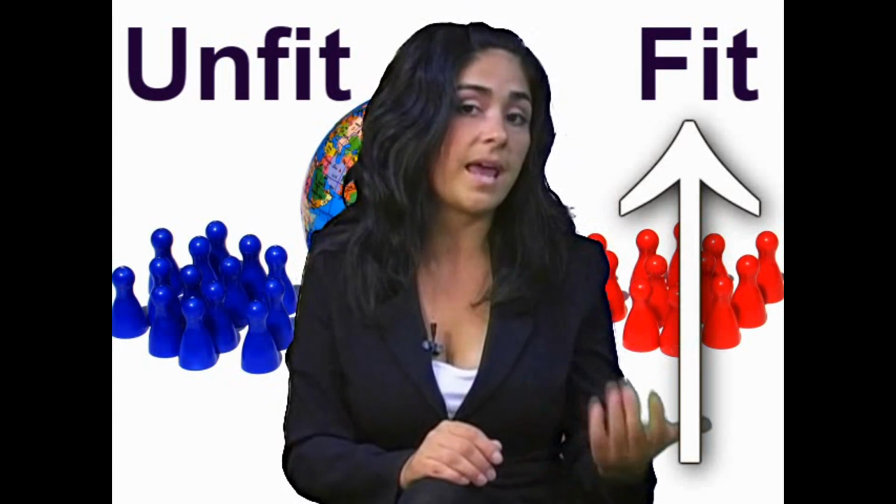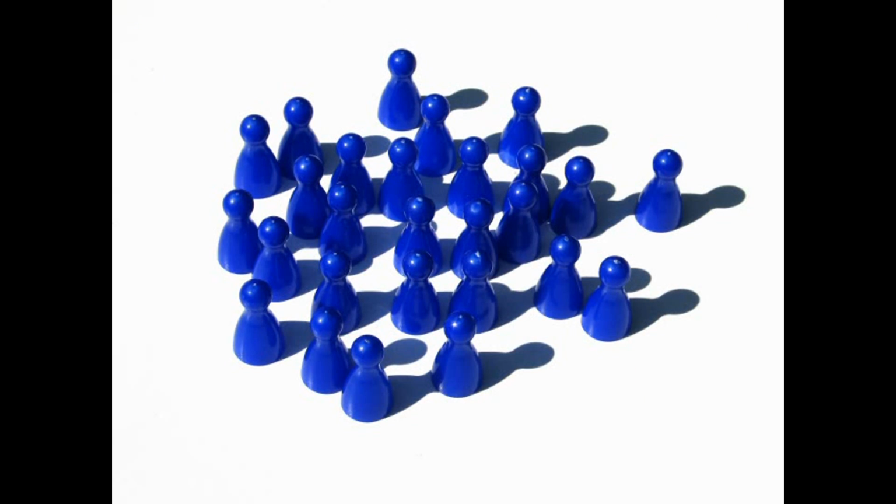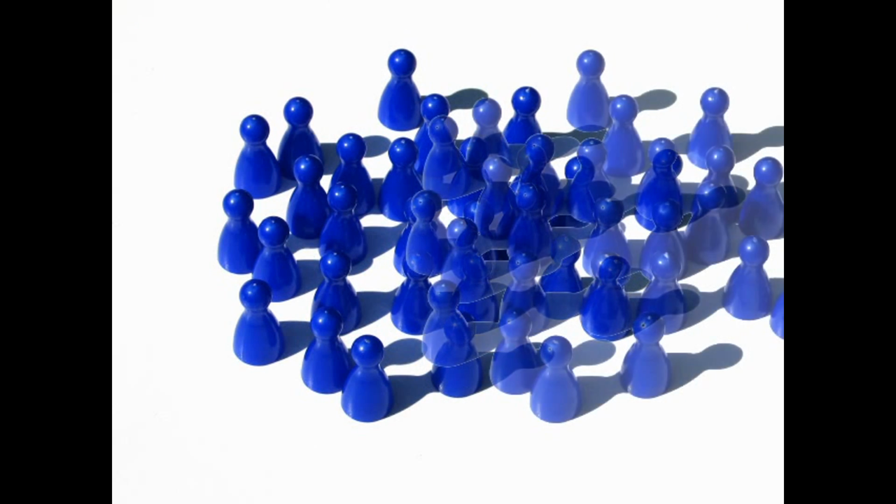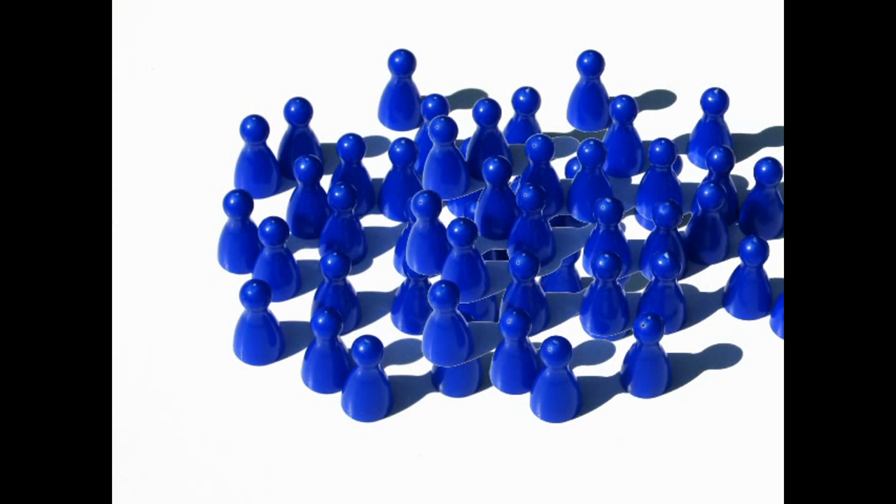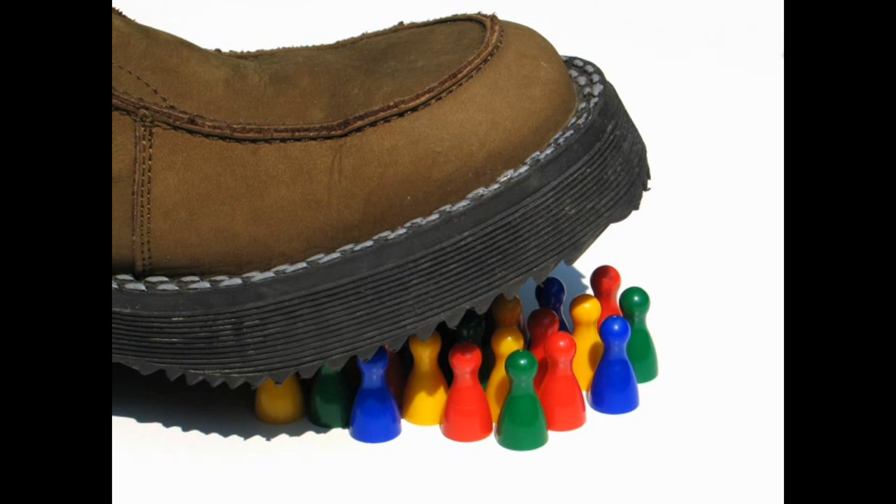So you have positive eugenics and you have negative eugenics. In positive eugenics, you encourage the good gene pool to reproduce. And in negative eugenics, you discourage the bad gene pool from reproducing. So anything that would encourage the good gene pool to reproduce is positive eugenics, and anything that would discourage the bad gene pool from reproducing is negative eugenics.